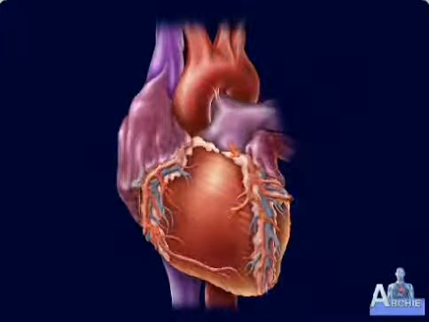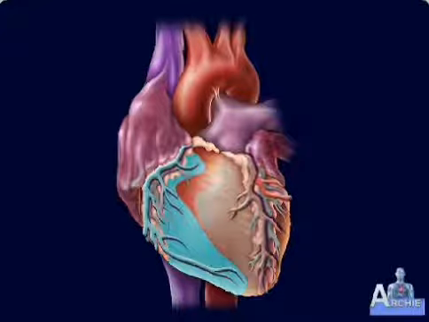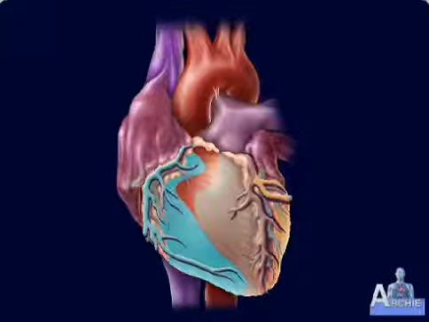The coronary arteries are specialized in that they supply the active heart muscle with oxygen-rich blood. Each coronary artery supplies a different region of the heart with blood, as delineated by the 3 different colors used here.